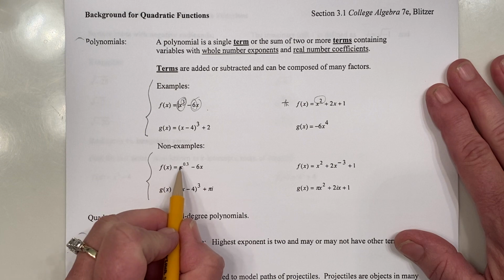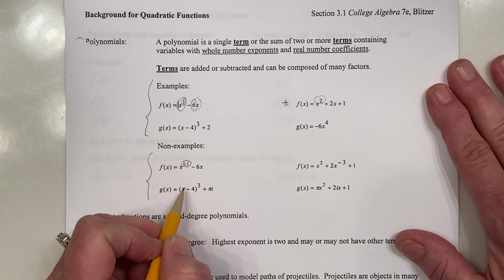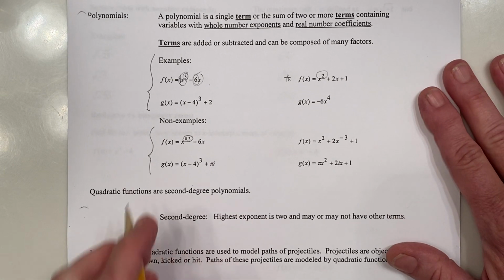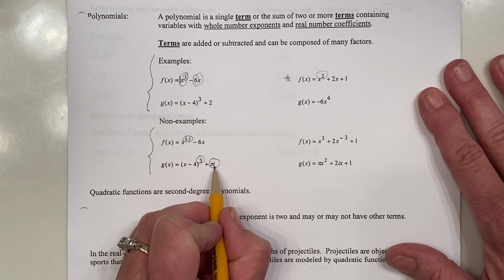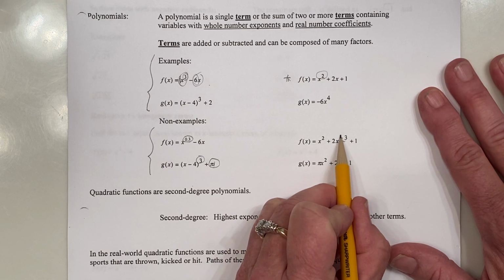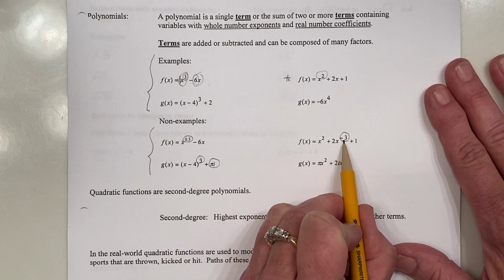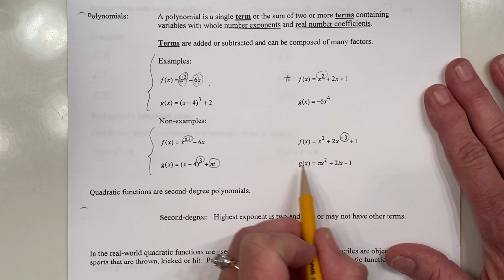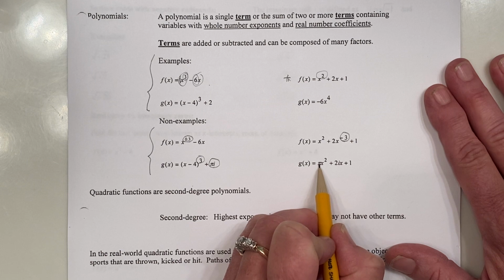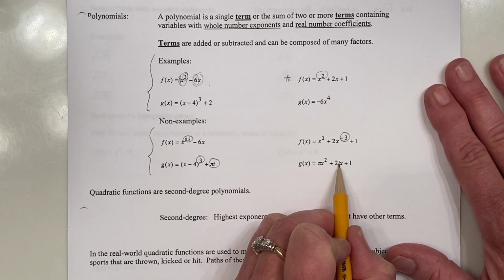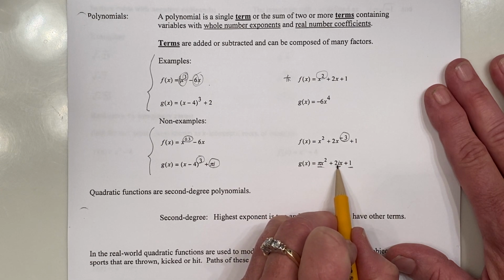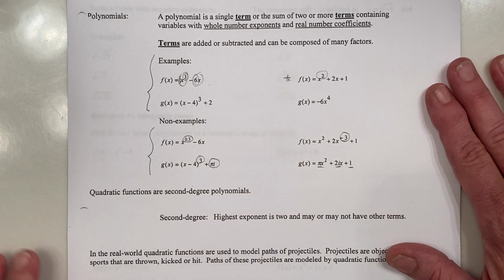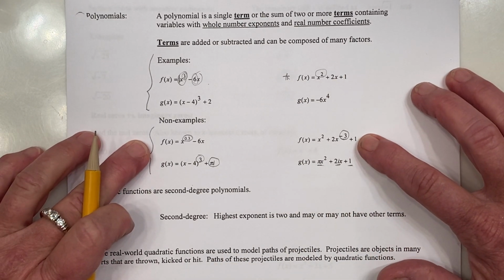All right, some non-examples of polynomials would be these 4 right here. The reason this function fails to be a polynomial is because that exponent is not a whole number. In g of x, this exponent is a whole number. However, we see that in this term right here we have an imaginary number. In this example, this is not a polynomial because this exponent is not a whole number. And in this example, g, the pi is okay. Pi is a real number. But because we have 3 terms here, in this term right here, we can see that we have an imaginary coefficient. So that's why those fail to be examples of polynomial functions.